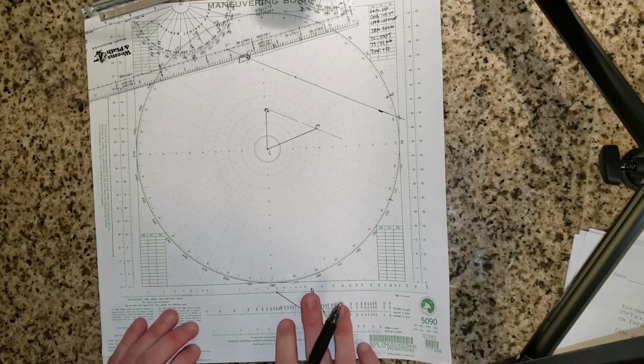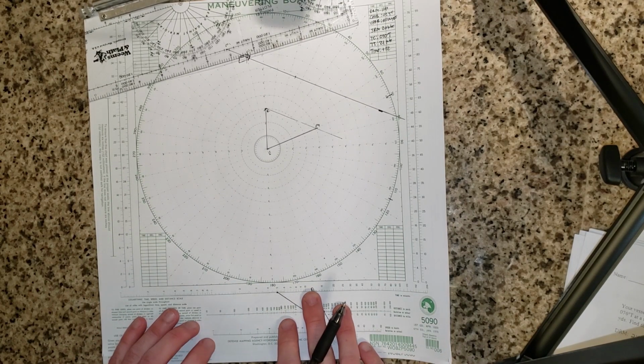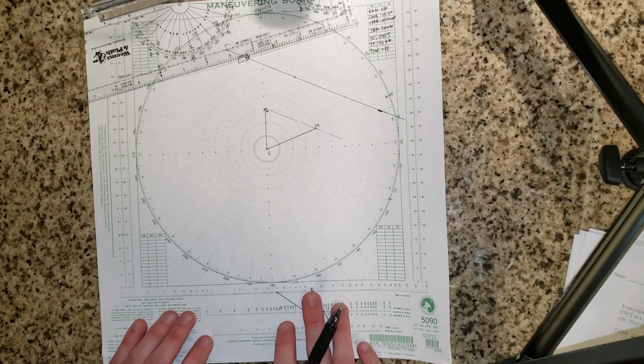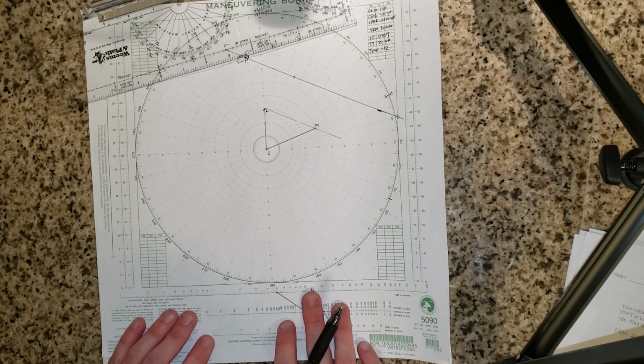So that concludes the maneuvering boards for DRMs, SRMs, true course and speed, and CPA, bearing, range, and time. In future videos, we will go over the course to avoid mode boards. We'll also do wind mode boards and stationary mode boards.